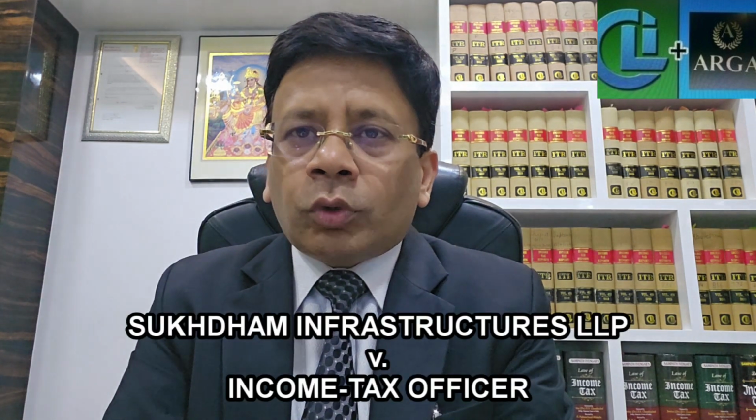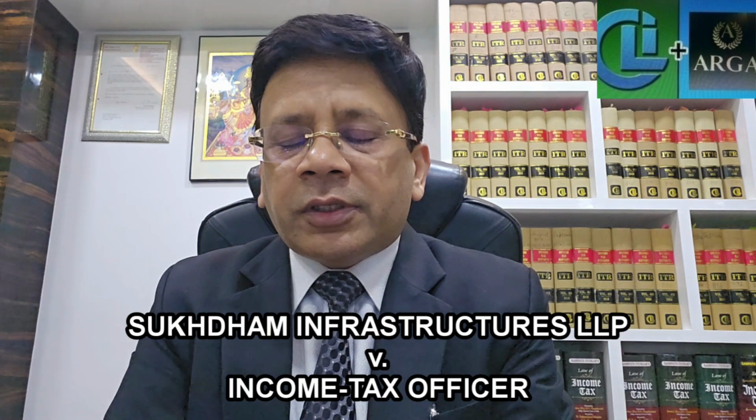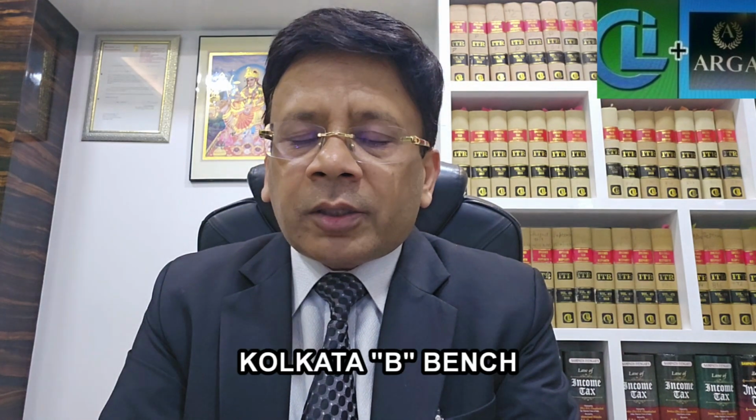This issue has been decided by Kolkata ITAT B bench in the case of Sukhdham Infrastructure LLP versus Income Tax Officer. This case has been reported in 117 ITR Tribunal, page number 402. The matter has been decided by Kolkata ITAT B bench and the date of the judgment is 23rd February 2023.